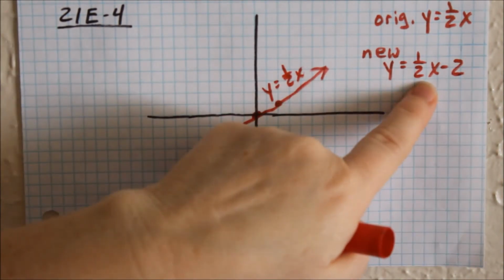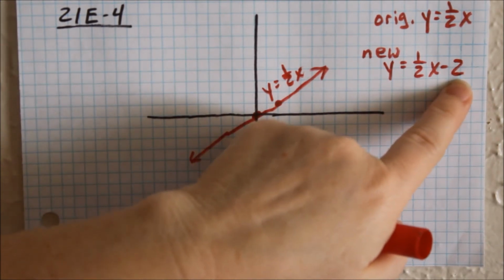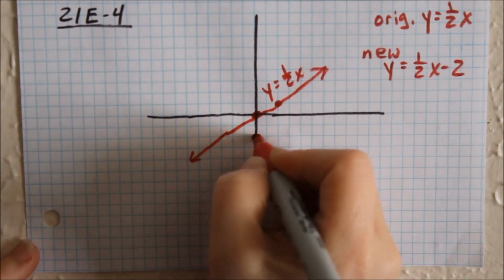Okay, now let's graph our new line. Remember, they should be parallel. So my y-intercept is a -2. So from the origin, I need to go down 1, 2, since it's a -2.